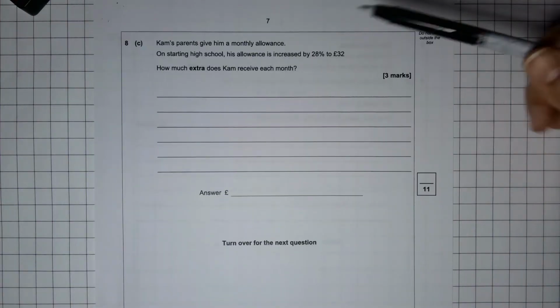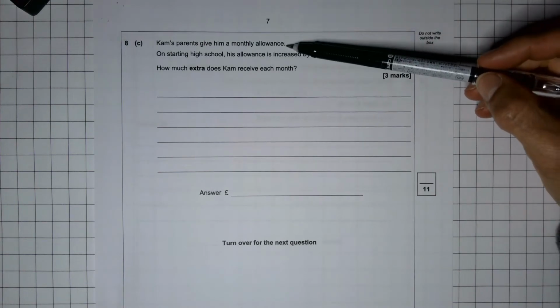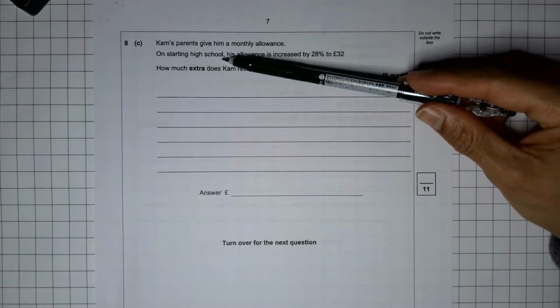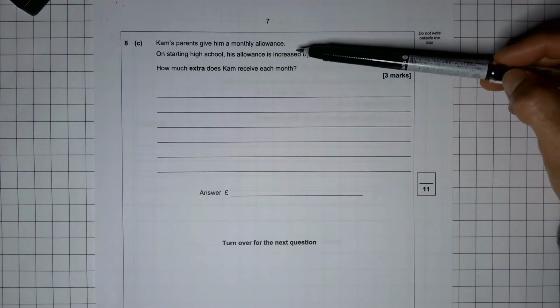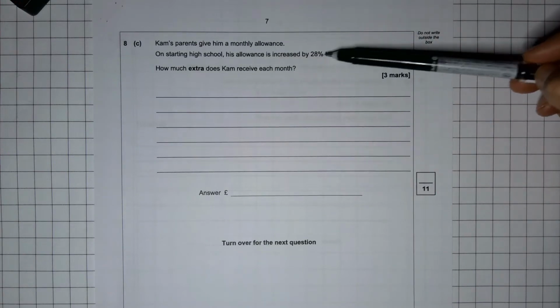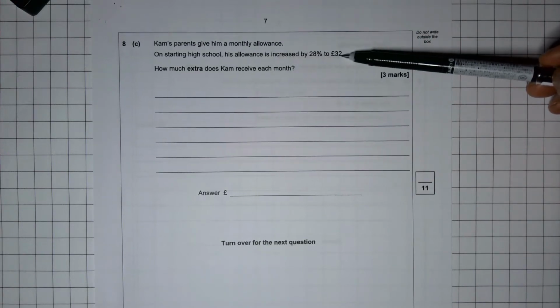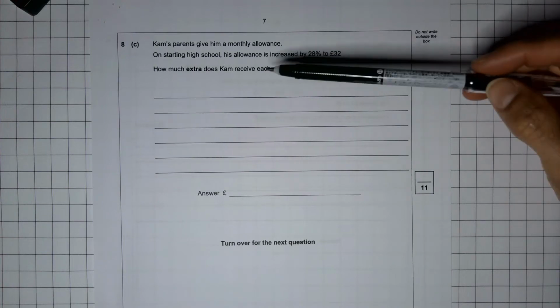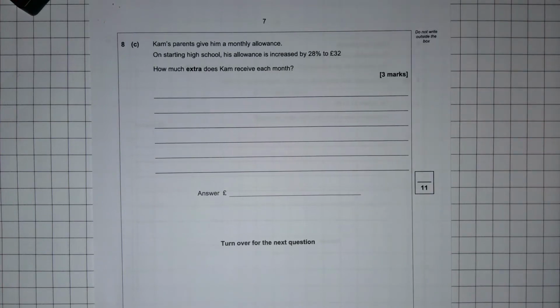Let's look at 8C. What does question 8C do? In this one it says, Cam's parents give him a monthly allowance. When he started school, his allowance was increased by 28% to this amount. So this has already been increased, and this is how much he's getting. How much extra does Cam receive each month? Once again, this is one of those questions that has different ways of doing it.